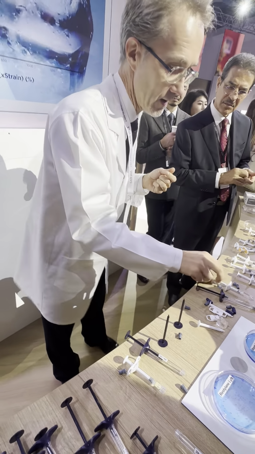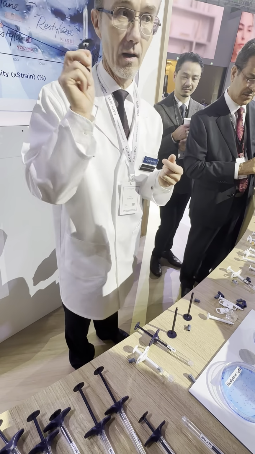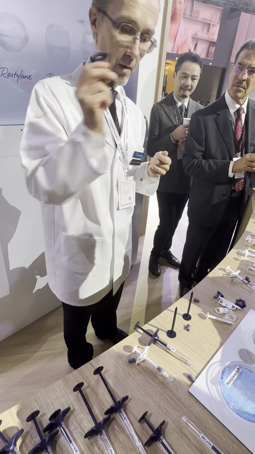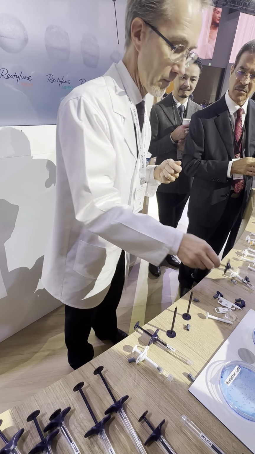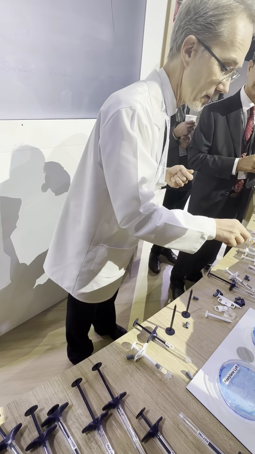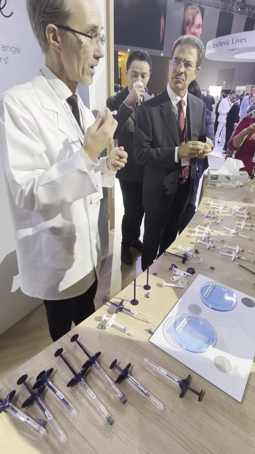And that is the reason we selected Restylane. Otherwise, I agree with you. You would imagine that for tear trough the softest would be the best, but in this case, it's not. Because in the long run, Highlight, yes, Highlight is the number one choice.